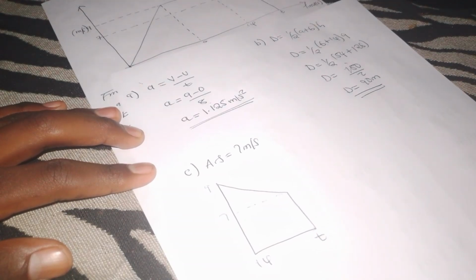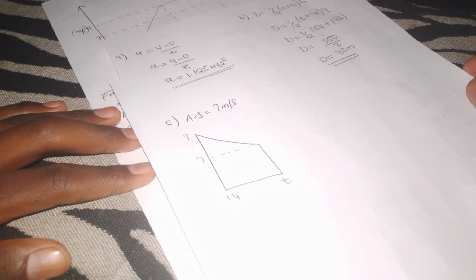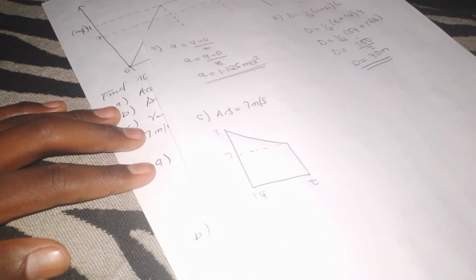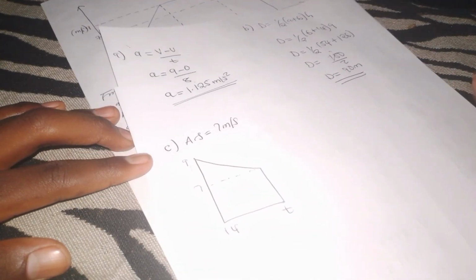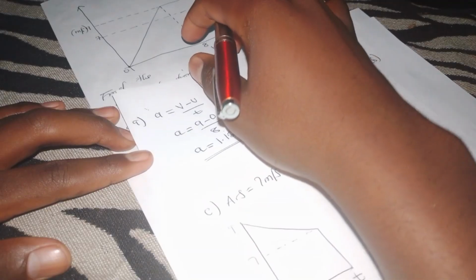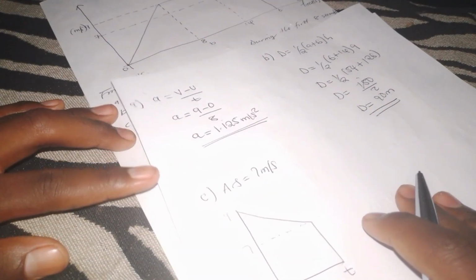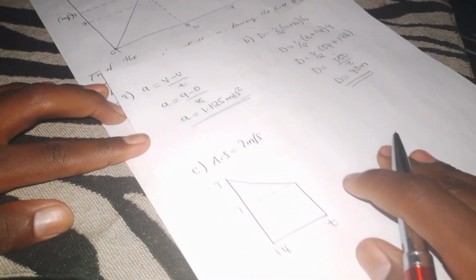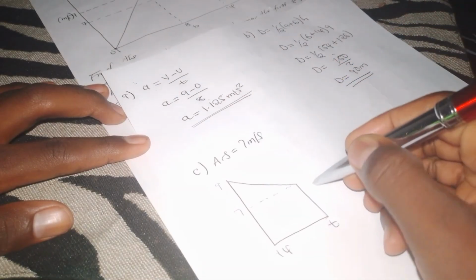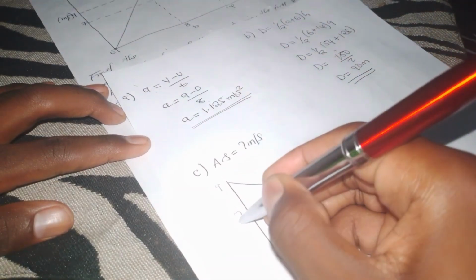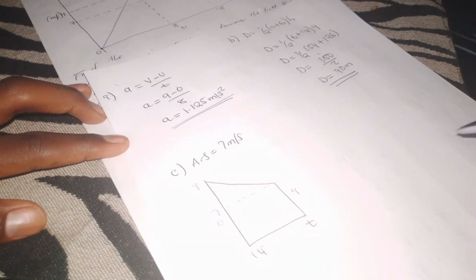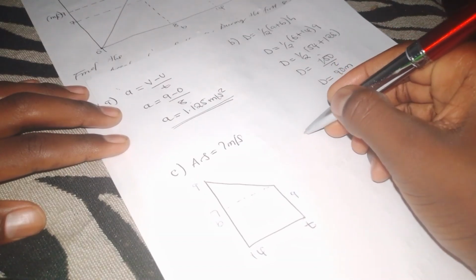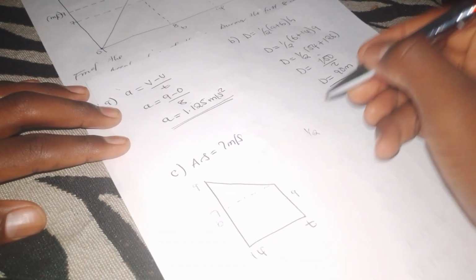So to find the value of t, this is the trapezium. So we are going to say this is our A, then this is our B. So the formula for trapezium is half A plus B times height.